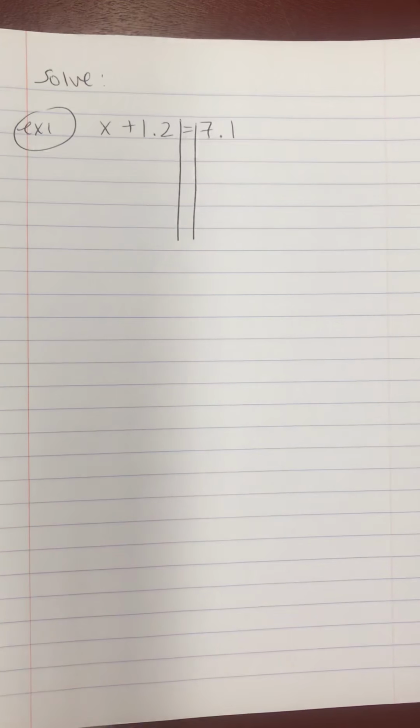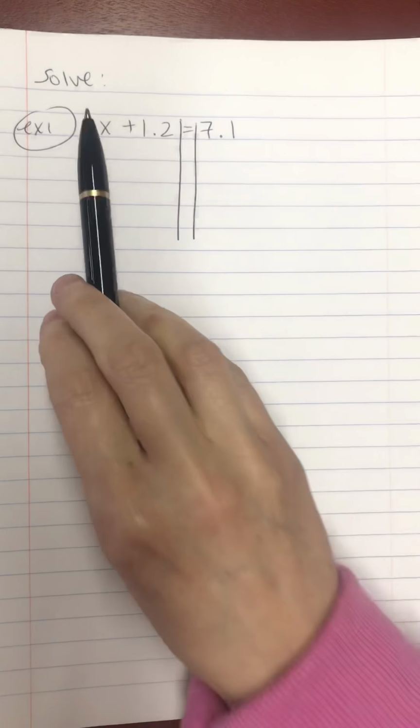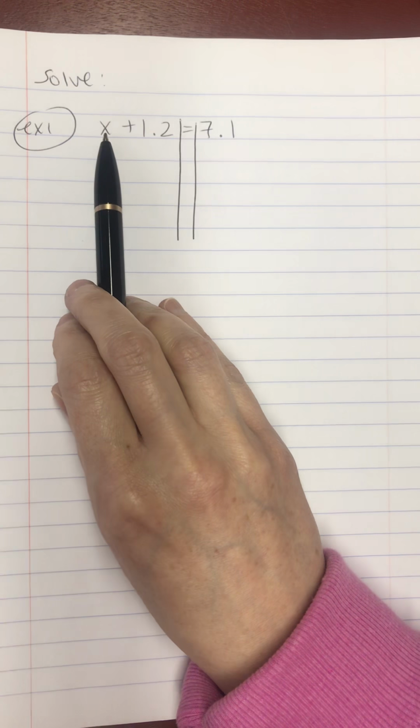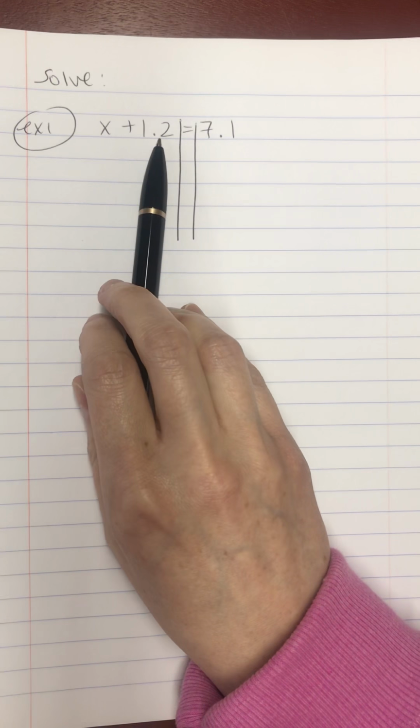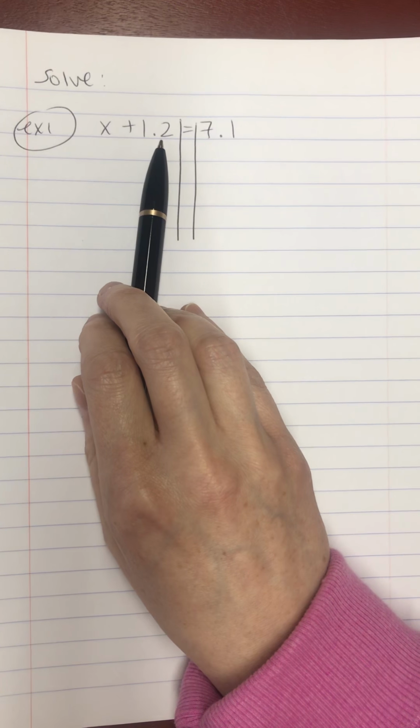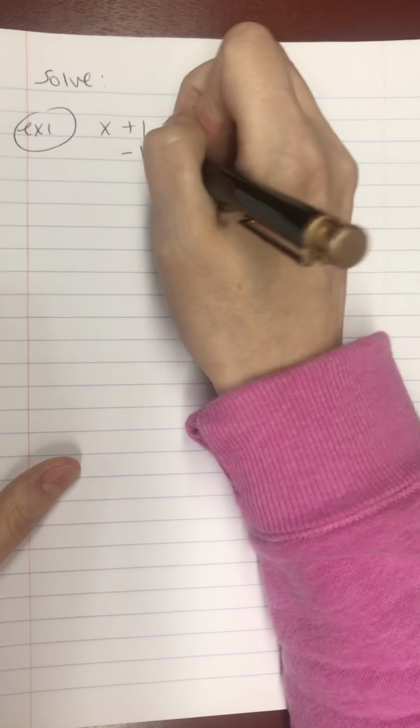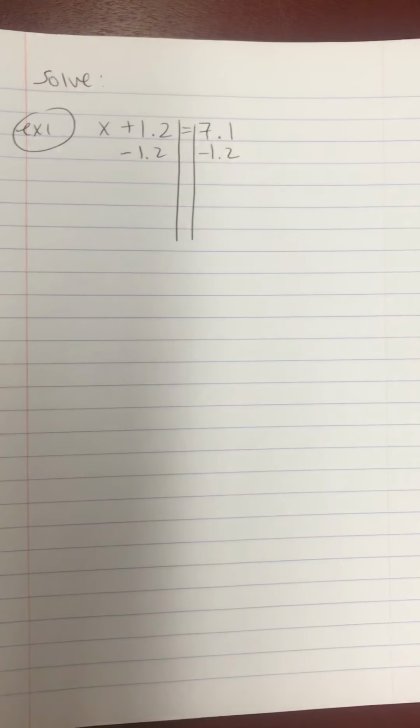So we're already onto that third step that we wrote in our notes a while back now, where we want to get the variable by itself by undoing operations to things that are on the same side as x. In other words, we got to get rid of this plus 1.2. So the only way to get rid of a plus 1.2 is to minus 1.2, right? Or subtract 1.2.